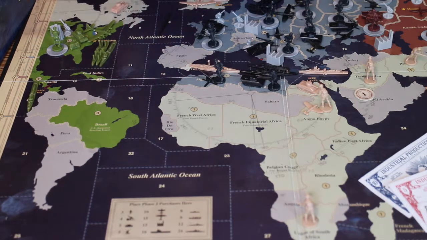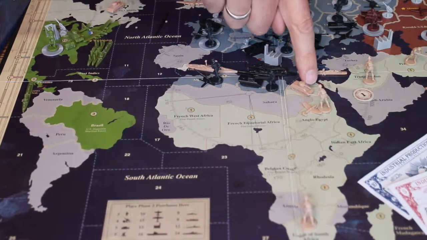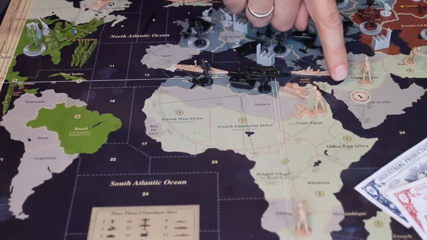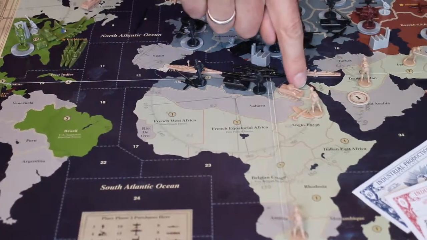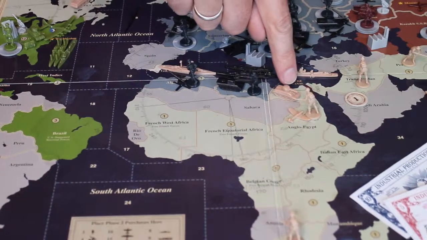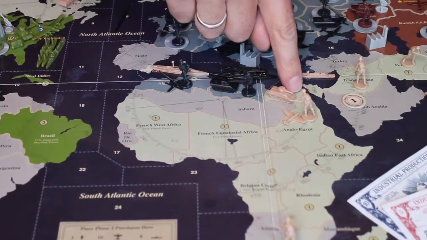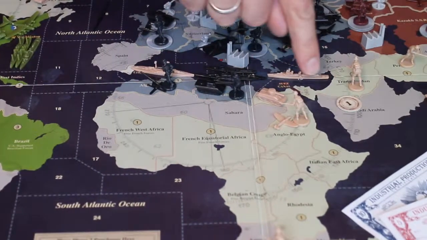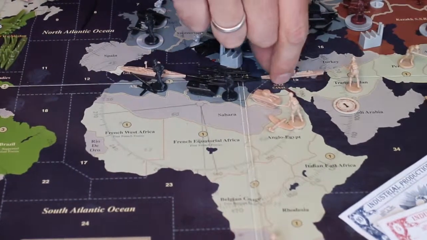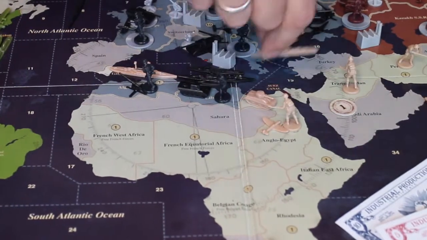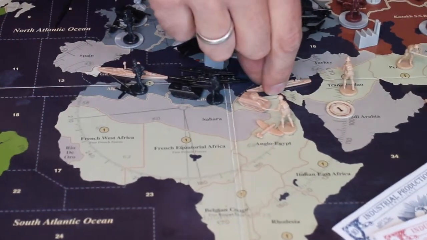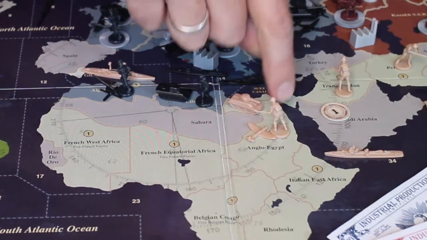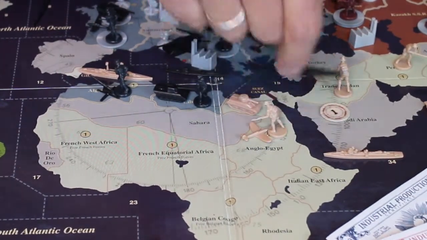Now the Suez Canal works similarly, but this canal is between Anglo-Egypt and Transjordan. So in order to use the canal, you have to occupy both sides of the canal. So if you have Transjordan and Anglo-Egypt, then you can use this canal. And same thing, if this is occupied by the UK, Germany cannot use the canal.